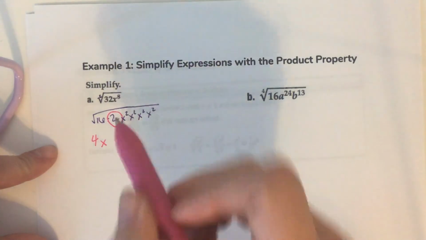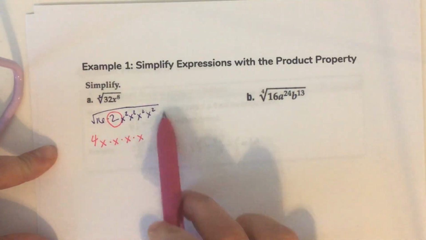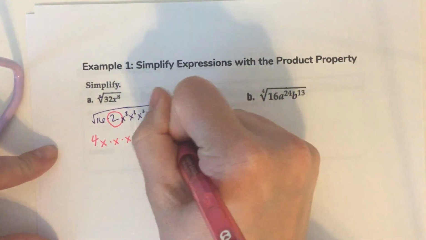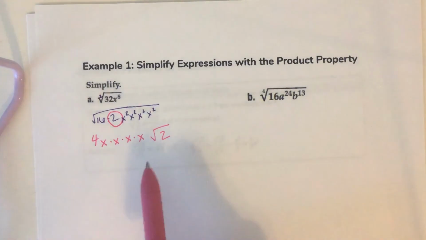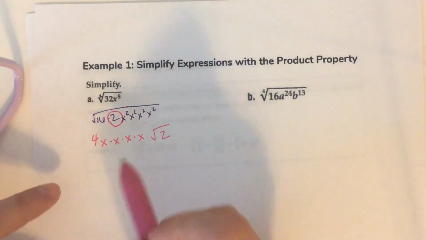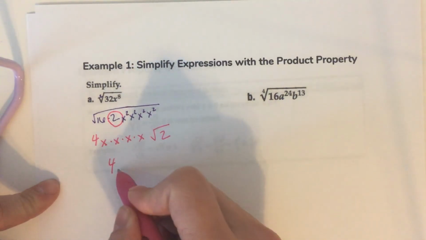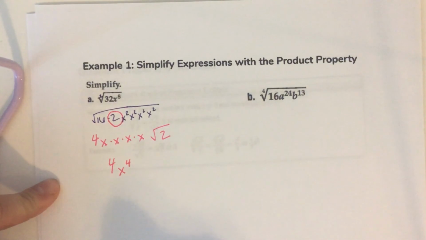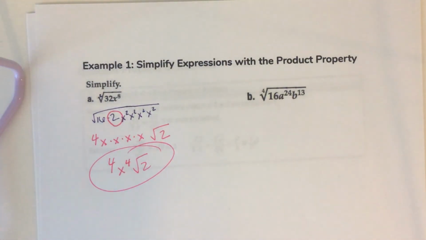That's going to happen 3 more times. So I have 4 x's total out in front. And then this is where my remainder comes into play. Since it wasn't a nice square root, I just leave it inside the square root sign, add it on at the end. Clean this up a little bit. Well, I have 4 times 1, 2, 3, 4 x's. So 4 x to the 4th, square root 2. And that would be my simplified expression.